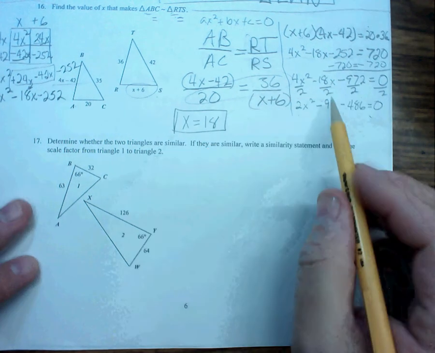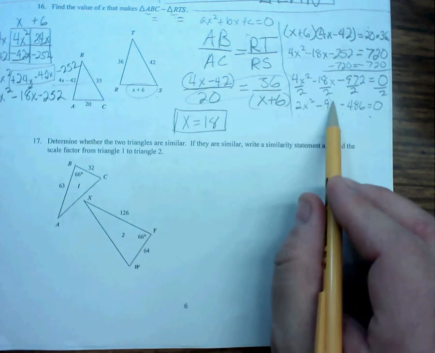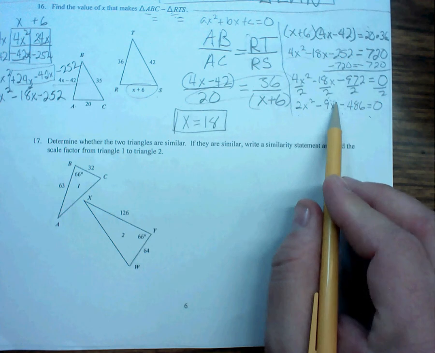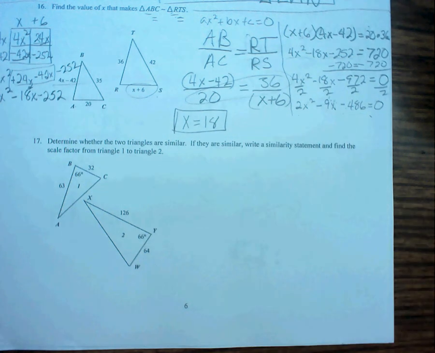What was interesting about this is that these are not always set up so that you can factor. Mr. Adams used a little bit of his math background to figure out how to do it, okay? All right, moving on to the next one.